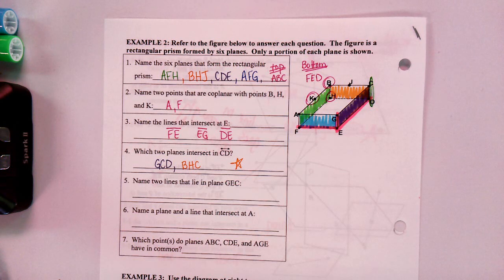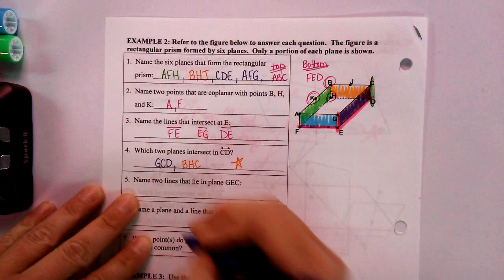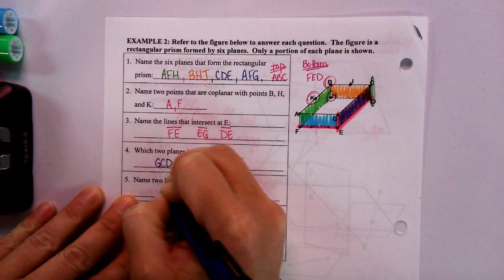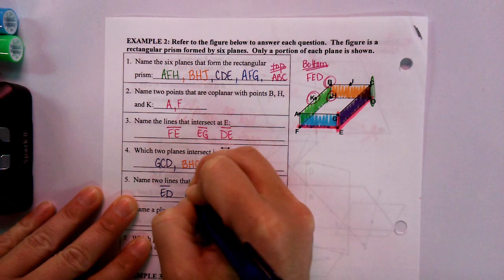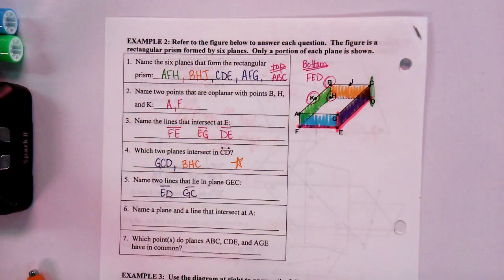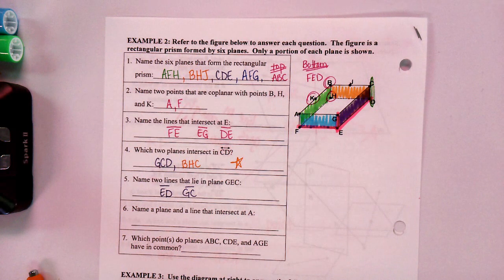GEC. So purple. I need two lines that are on the purple box. ED and GC. Good. So are these really hard? Good, good, good. So ED, don't forget your hats, and GC. These are not the only two answers either. There are multiple answers. There's two more answers to this.